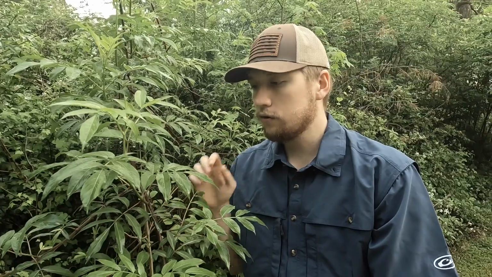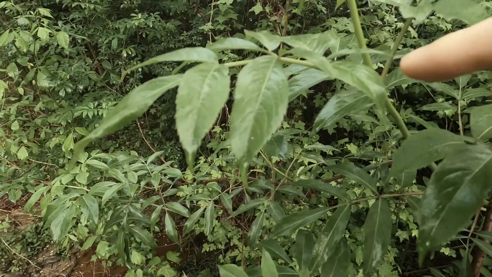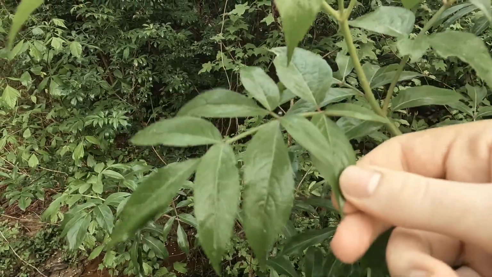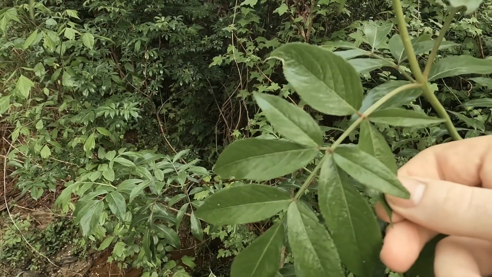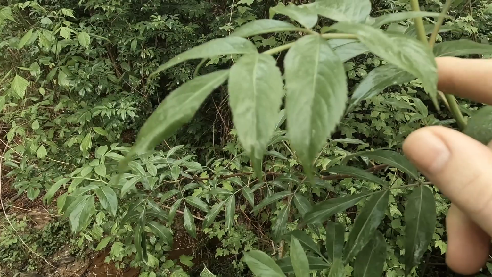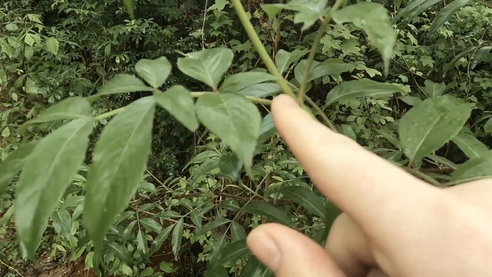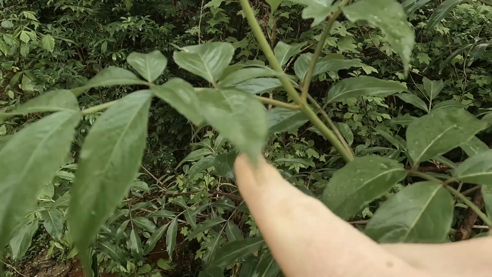Now, let's contrast that to this alder here. Each one of these is not actually a leaf, but a leaflet, and the full thing then becomes a leaf. So what I'm talking about here is you see each one of these little leaves, what we would consider a leaf. That is actually a leaflet, and this right here is your leaf.